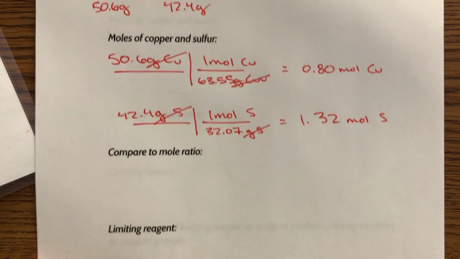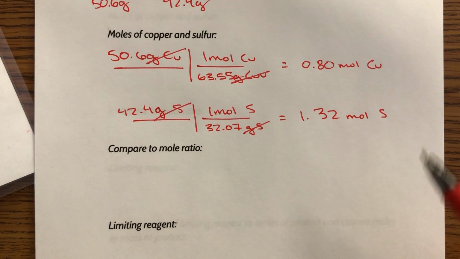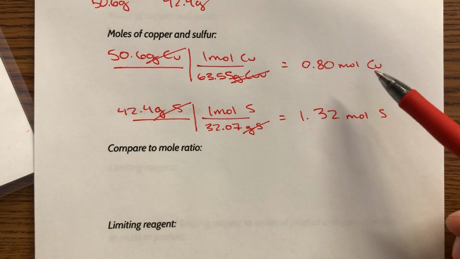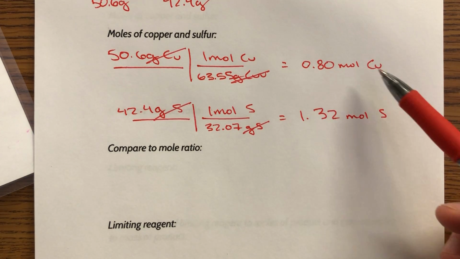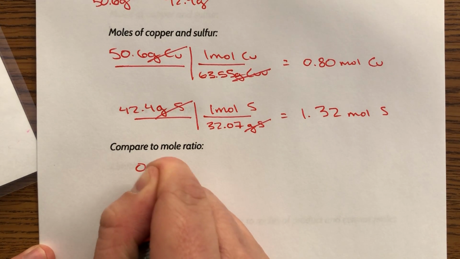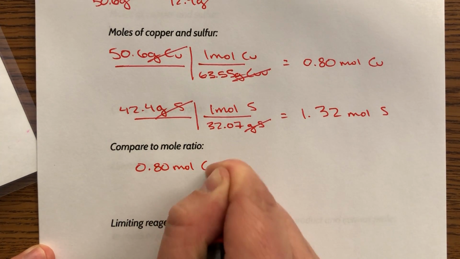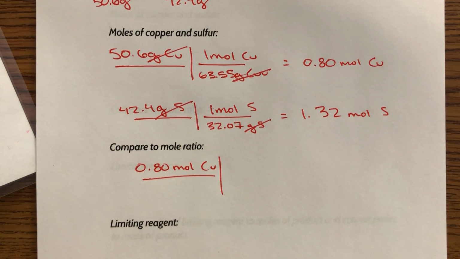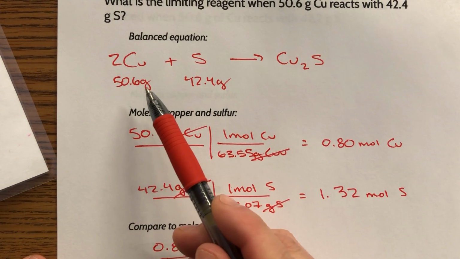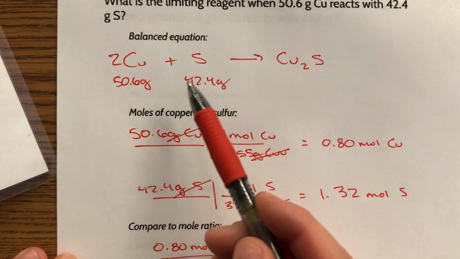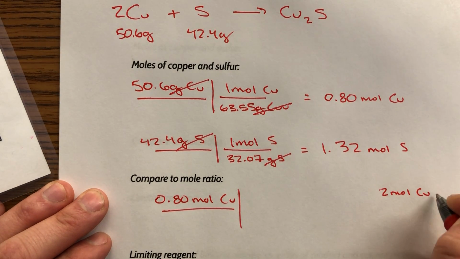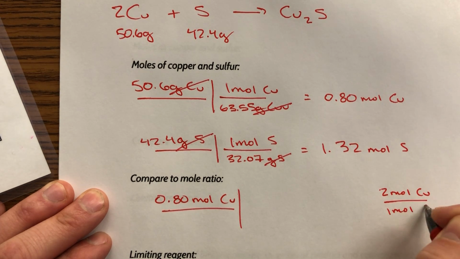Now what we're going to do is compare them to each other. We're going to take one of these. It doesn't matter which one, we're just going to take one. Copper is the one I want to use. So let's do 0.80 moles of Cu. And we're going to compare it to the mole ratio of copper to sulfur. If we look here, our coppers to our sulfurs is a 2-to-1 ratio. So we can write over here 2 moles of copper to 1 mole of sulfur.